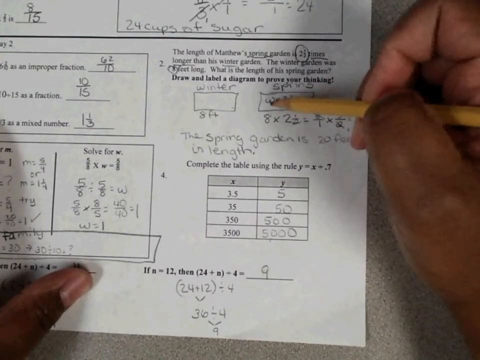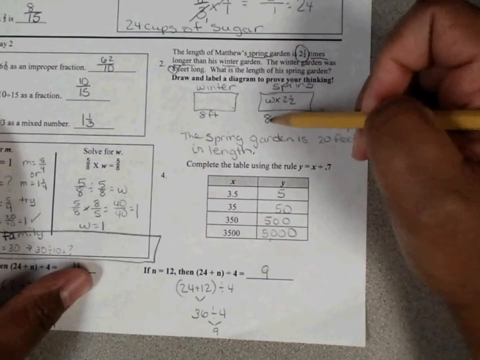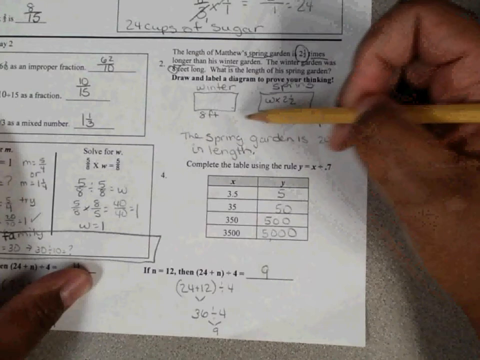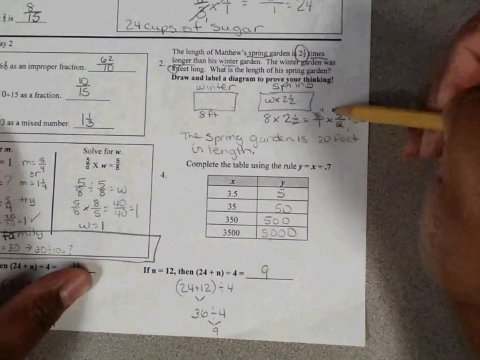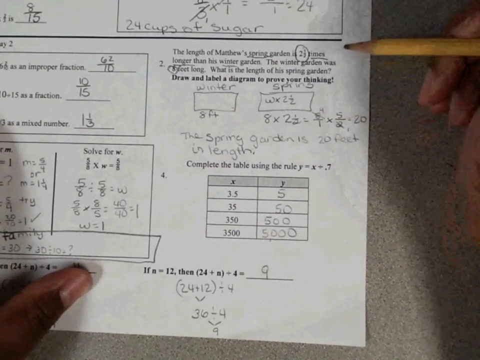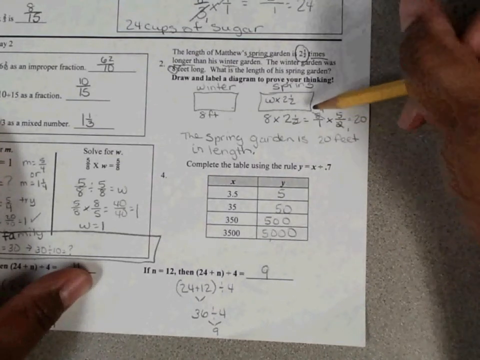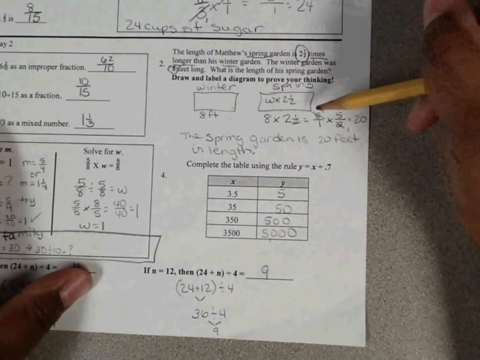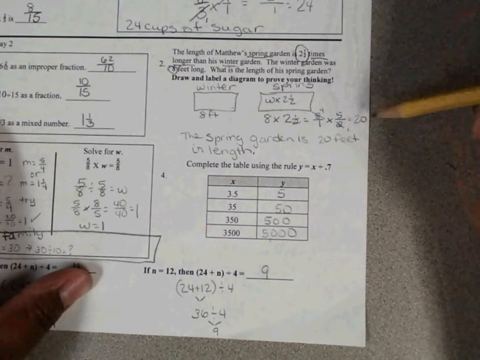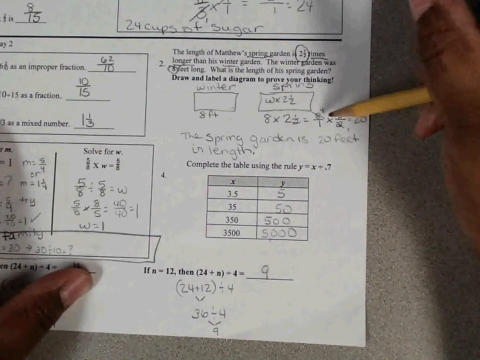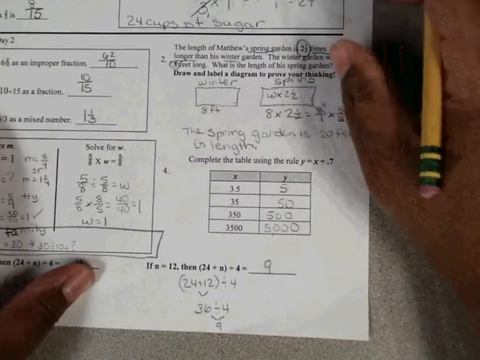Well, the spring garden would be the winter garden's length times 2.5. So I just plugged in my 8, since I knew the length of the winter garden, and multiplied it times 2.5. 2 times 2 is 4, plus 1 is 5, so now I have an improper fraction, and now I can multiply. So I set it up as 8 over 1 times 5 over 2, and I see immediately that I can cross simplify. So 8 divided by 2 would be 4, and 2 divided by 2 is 1, so that would give me 20 over 1 when I multiply 4 times 5. So the spring garden is 20 feet in length.